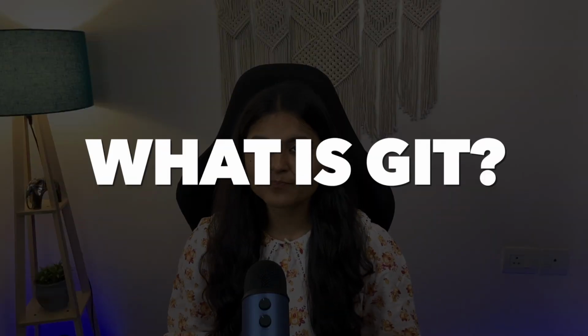So before diving into the commands and practical examples, let's first understand what Git is all about. So Git, in most simple words, is the version control system. What do I mean by that? So version control system means it helps you track and keep a record of the changes that you are making to your code over time.